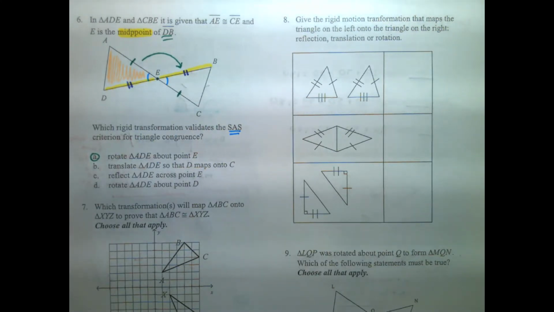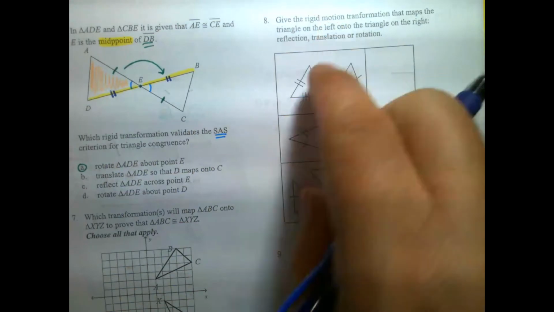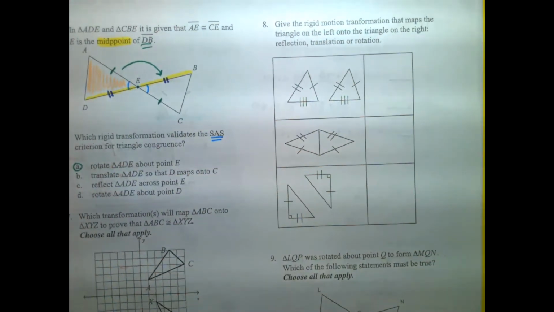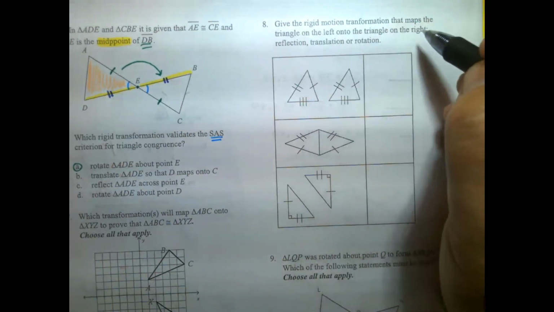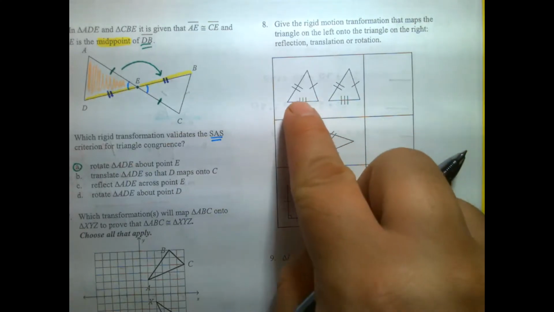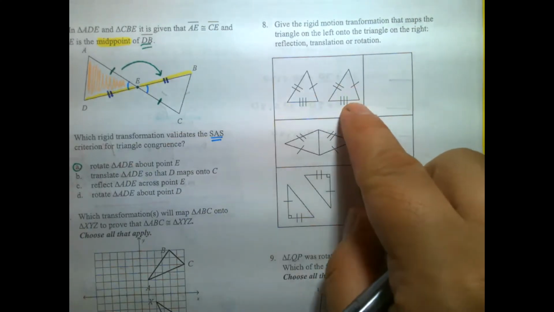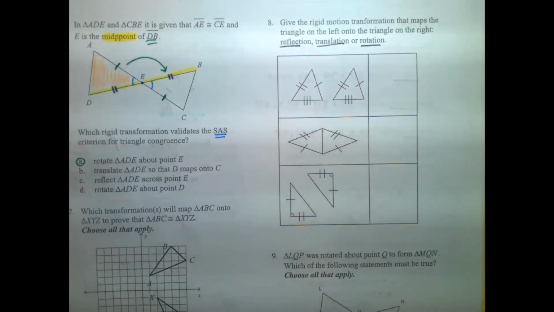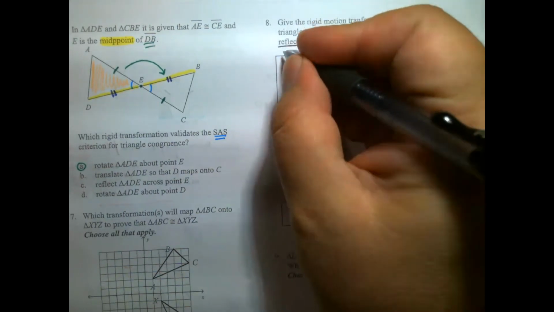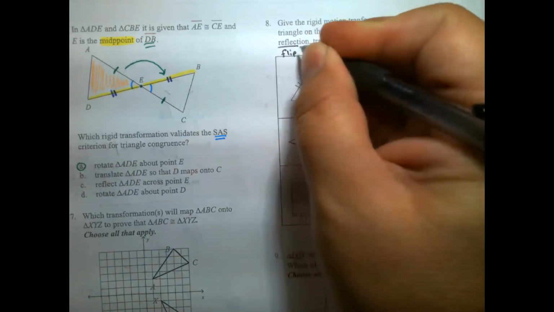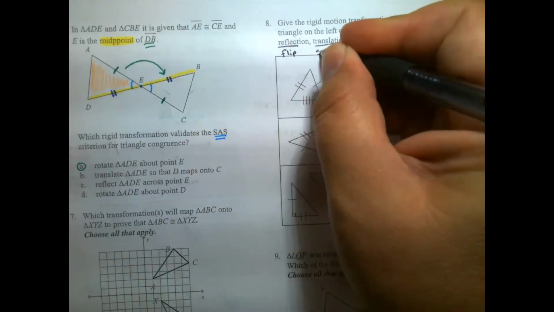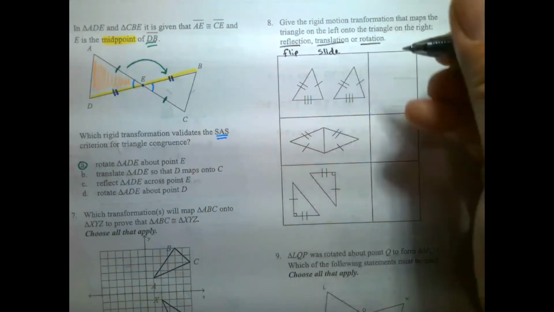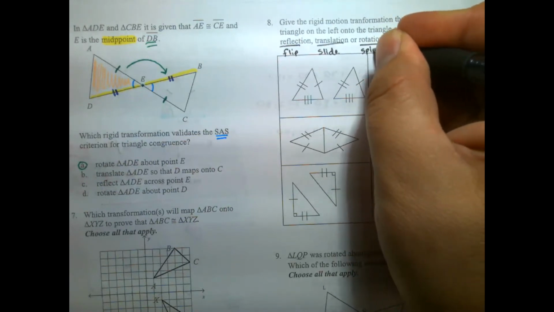Now, here we go again. Rigid motion is the big topic for today. So it says, give the rigid motion transformation that maps this triangle on the left onto the triangle on the right. Now, these are the three words I have to pick from. Rigid motion just means I'm going to either flip. Is it a flip? Is it a slide it over type of situation? Or do I spin it?